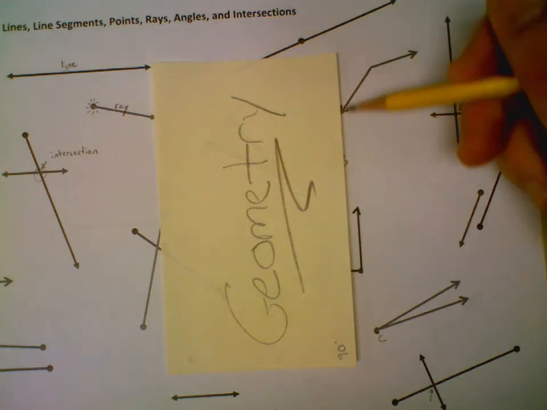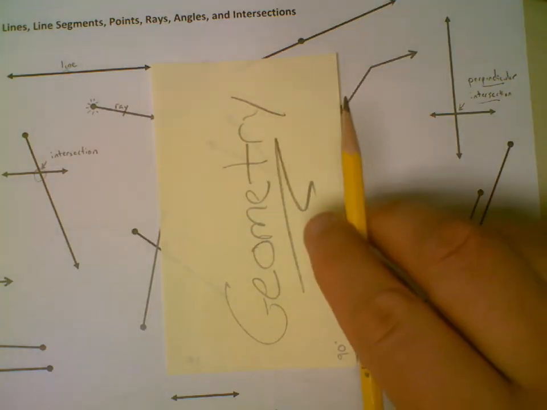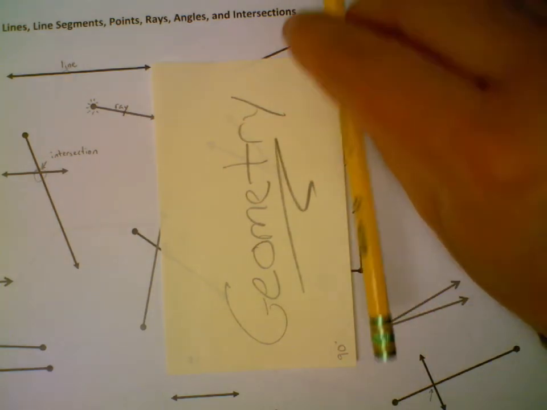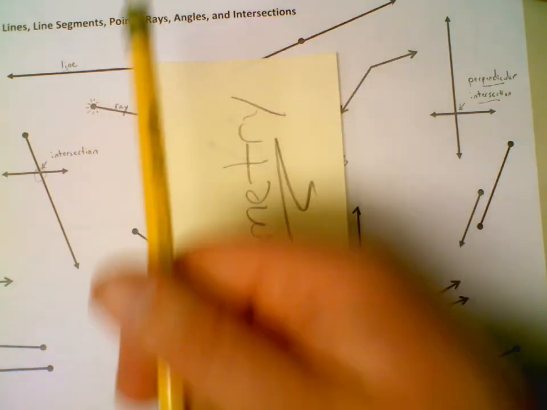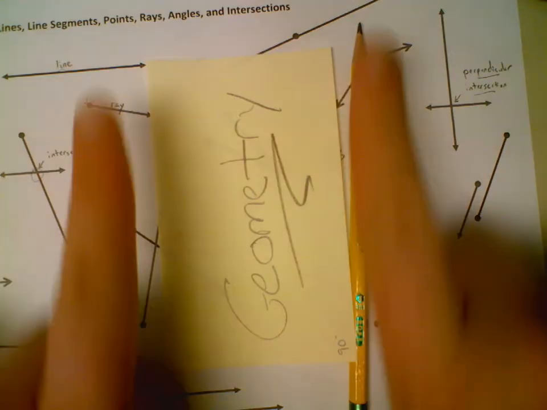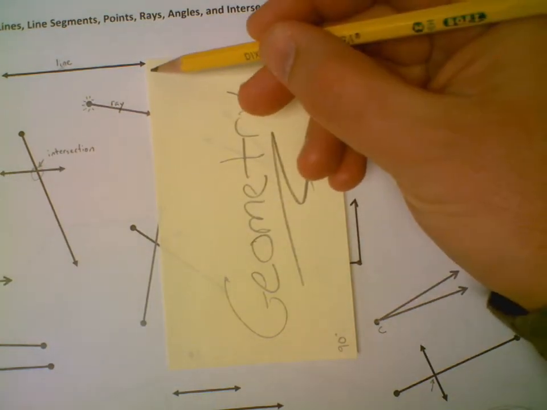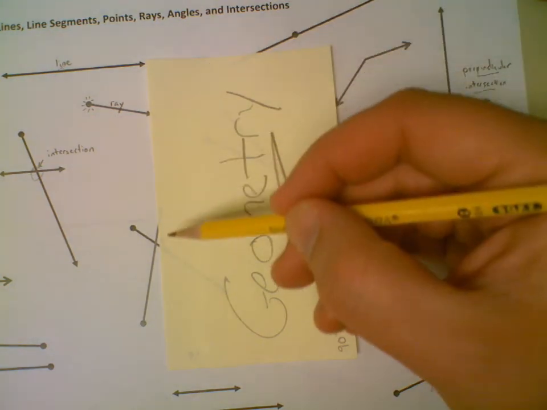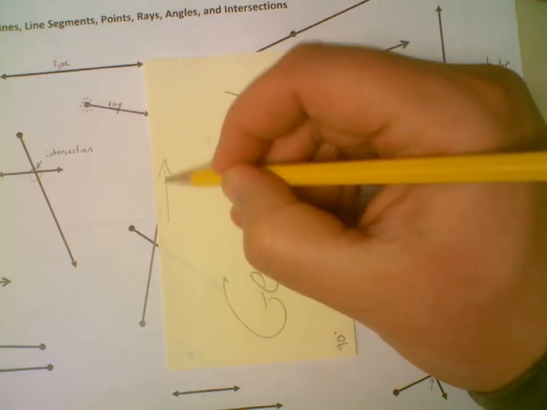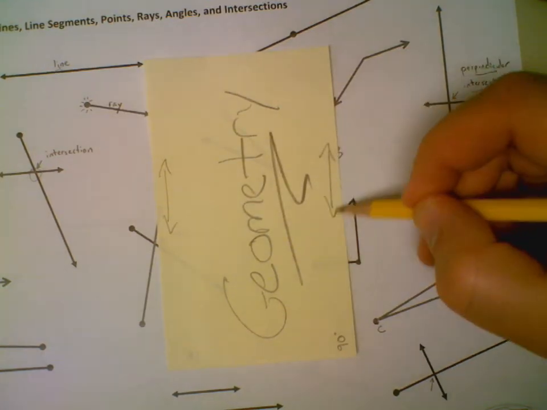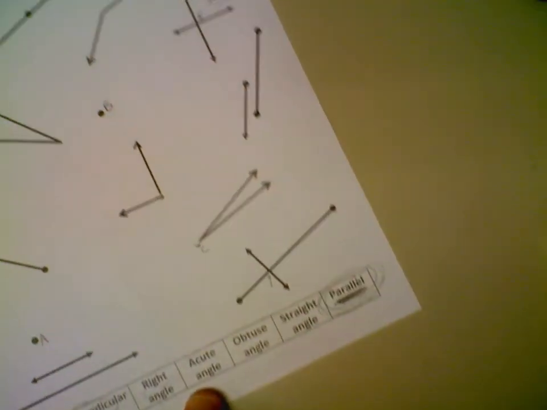Isn't this a line segment here? Starts here and it stops here. Starts here and it stops here. This line kind of goes this direction, right? Or you could say it goes this direction. This one goes the exact same direction. So these two sides are both the same distance apart. So if this is, say, maybe 3 inches apart here, you know it's going to be 3 inches apart here. So this line and this line are parallel. Good word to remember.